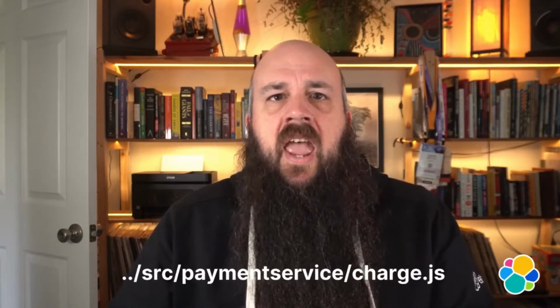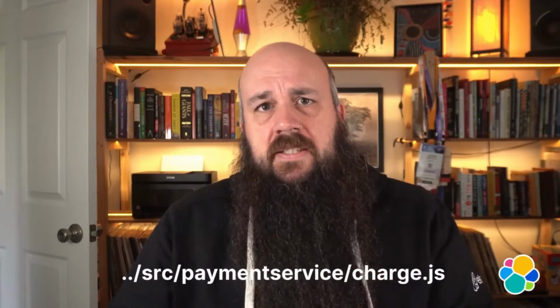We're going to create custom spans to add telemetry that automatic instrumentation doesn't catch. These spans will give us more control over what we trace, allowing us to add attributes and manage the span lifecycle. We'll use the payment microservice and look specifically at the charge.js file.